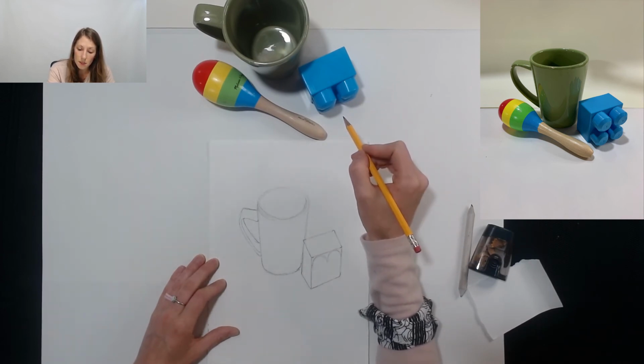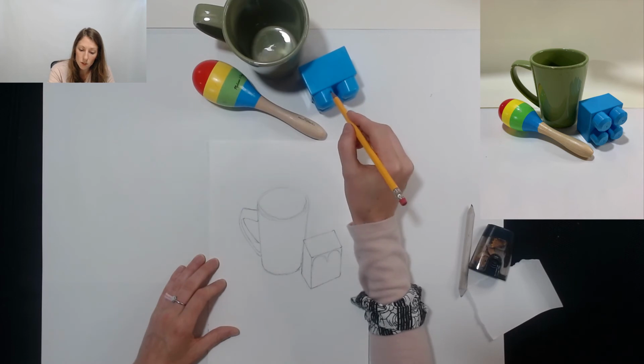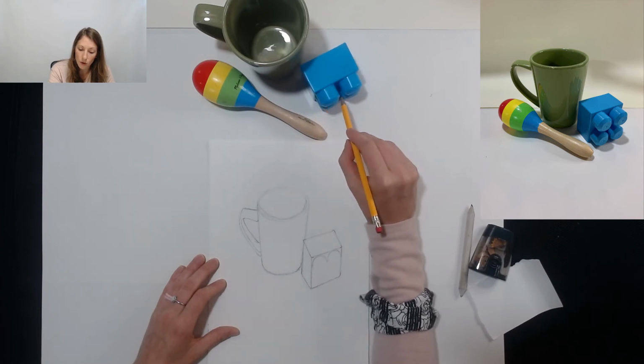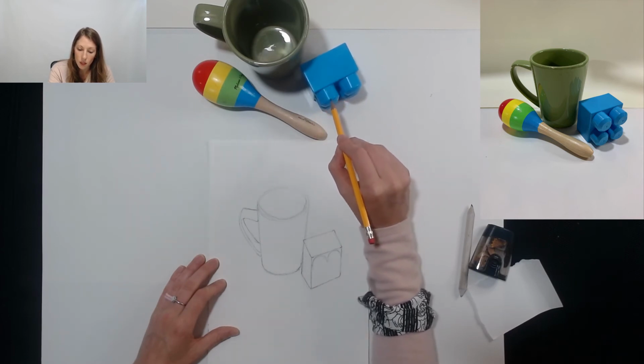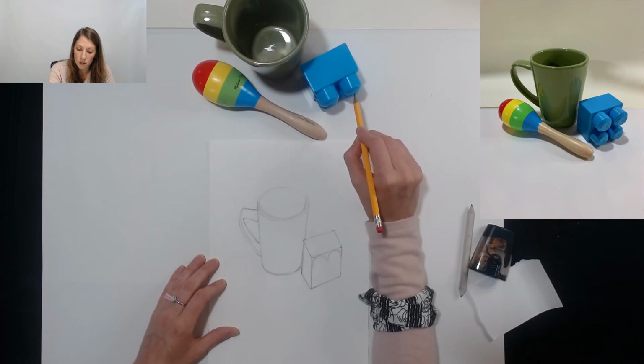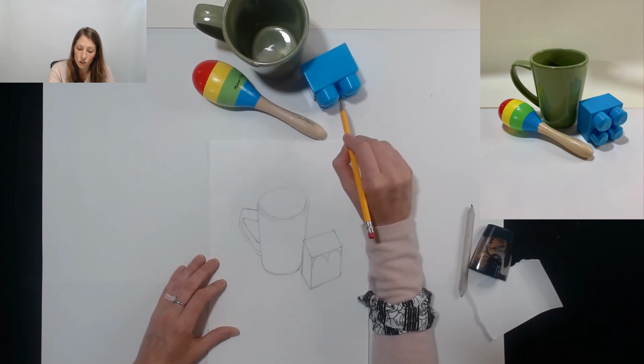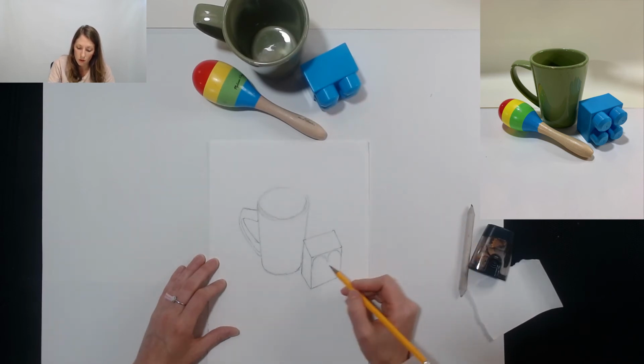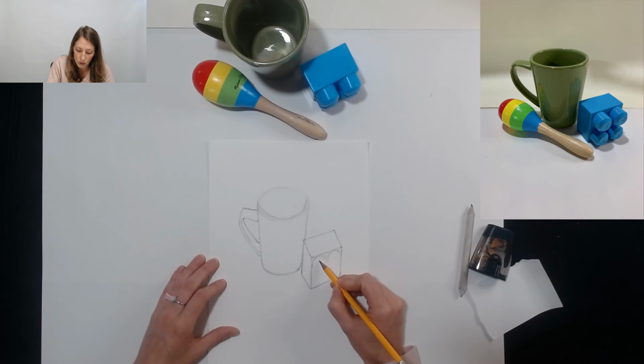So this is where I want you to remember what I said. Look at shapes, break your object down into shapes, so we know that this circle goes all the way around. I just can't see that. Look, here's another circle, and here's another circle. So look at those as lines, imaginary lines that you've seen. You're going to draw those lines. All right, now I have to come out a little bit.